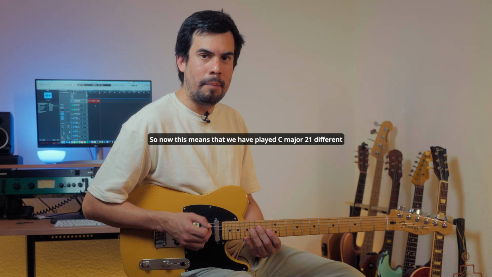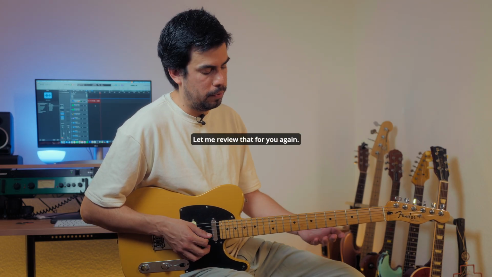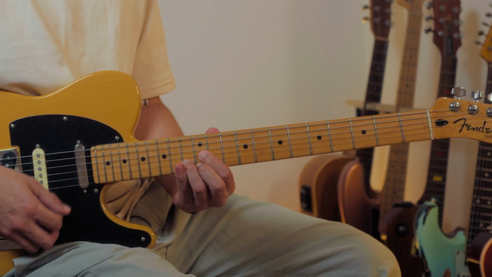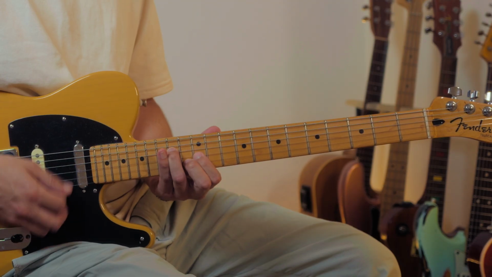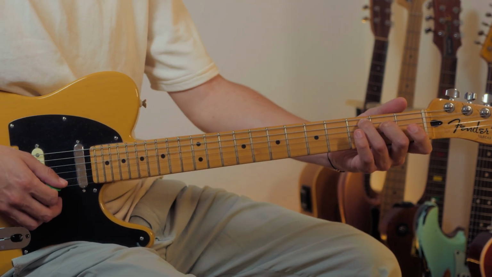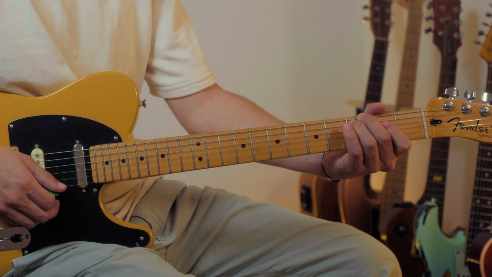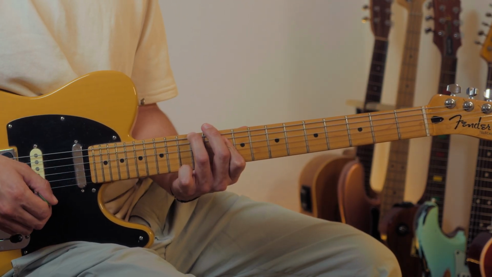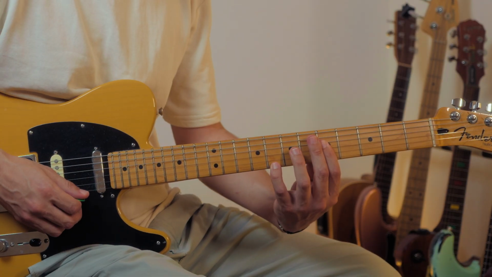So now this means that we have played C major 21 different ways without doubling any notes. Let me review that for you again. C major, strings 1, 2, and 3, 2, 3, and 4, 3, 4, and 5, and 4, 5, and 6. That's 12 ways. Let's play now the 9 spread triads.